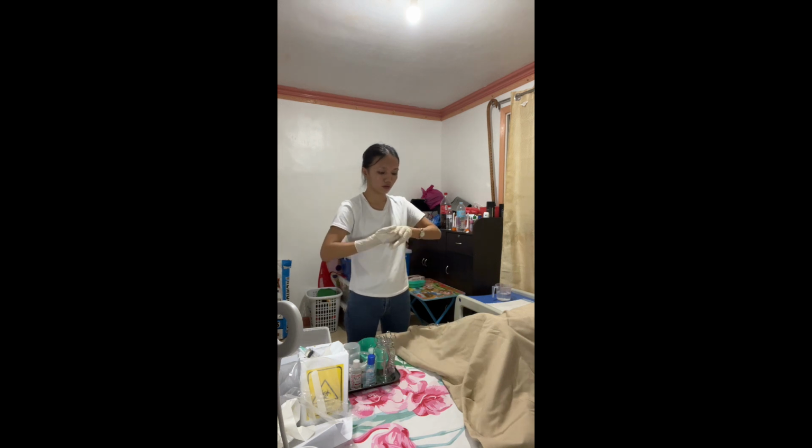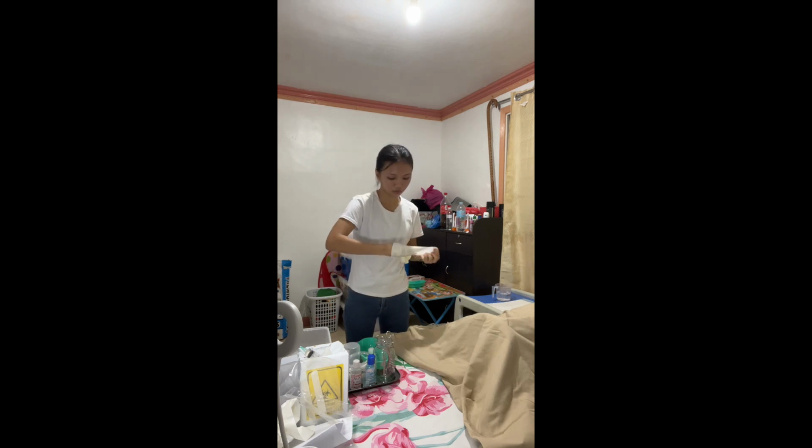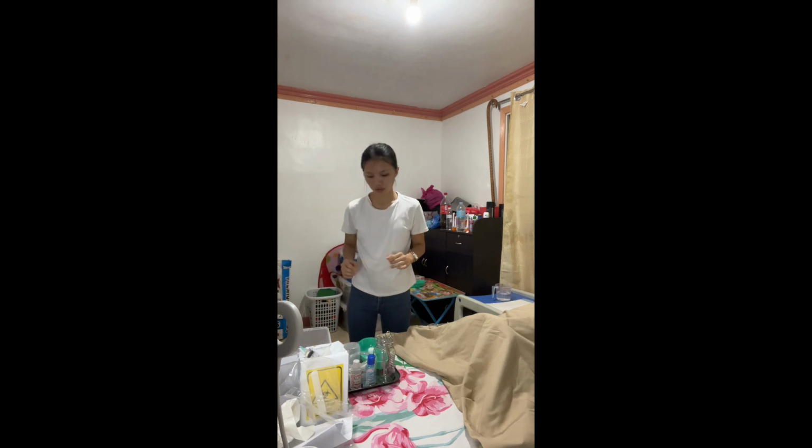Next, we are going to do aftercare and record the time of the procedure done, and the amount and color of initial output, for documentation purposes that the procedure was done and as a means of communication. So we are going to discard. And then we have to roll this up and perform hand hygiene.